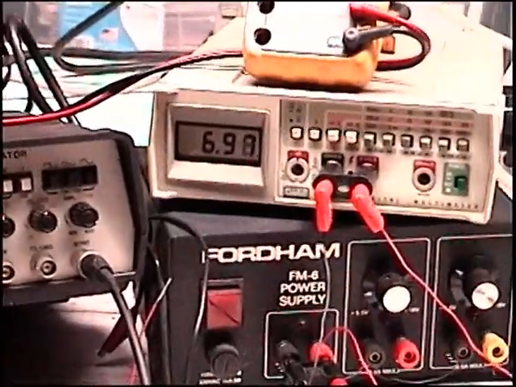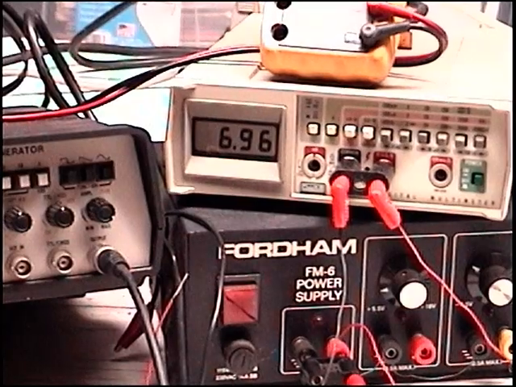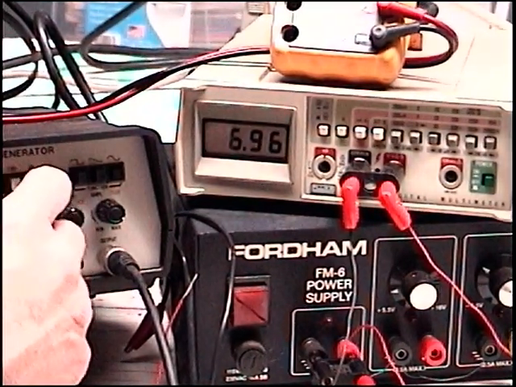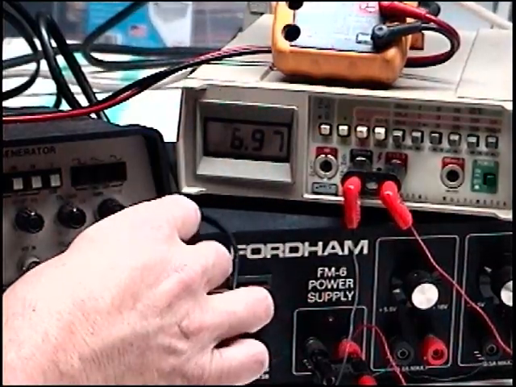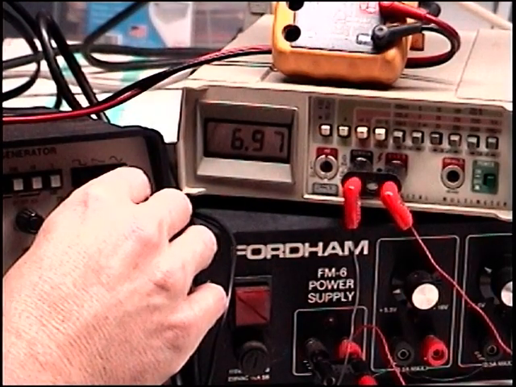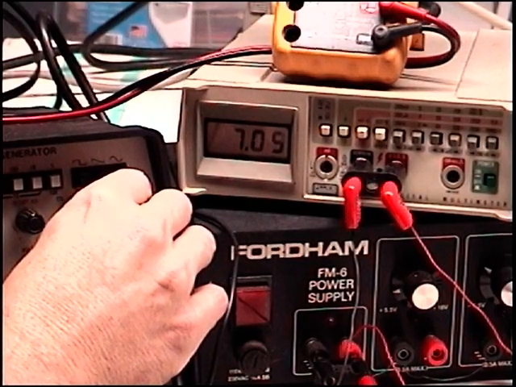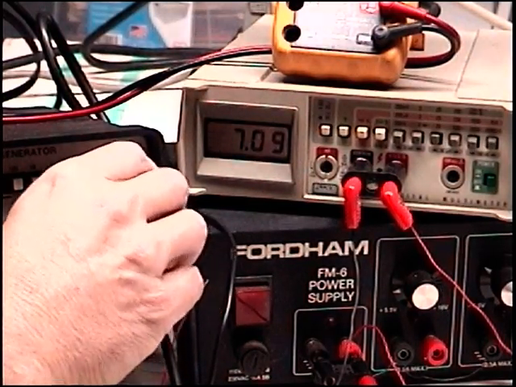Well, that's where you use your multimeter. So it's close. It's 7. Not quite. So I come over here and crank up my amplitude. So I get 7.07 volts. All right, close enough.